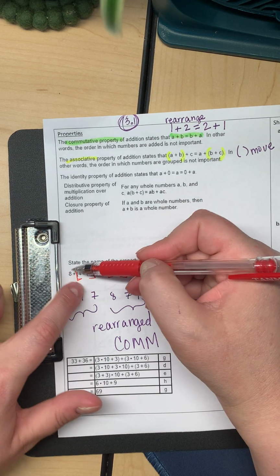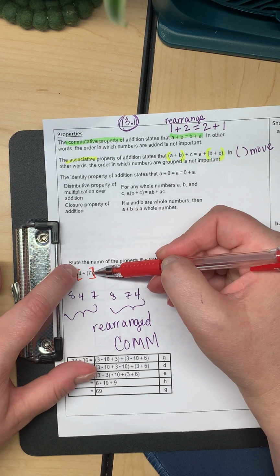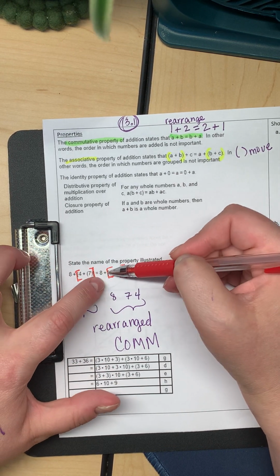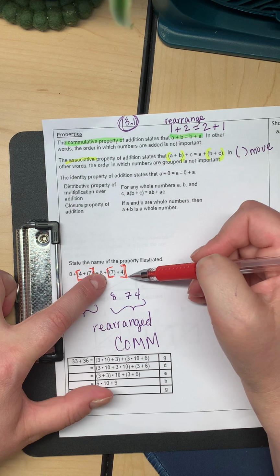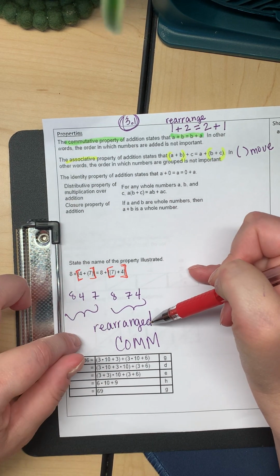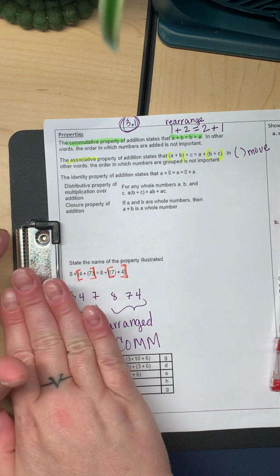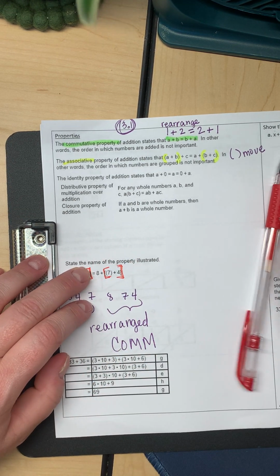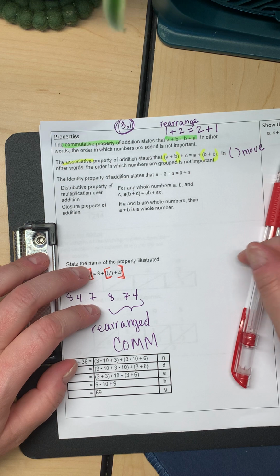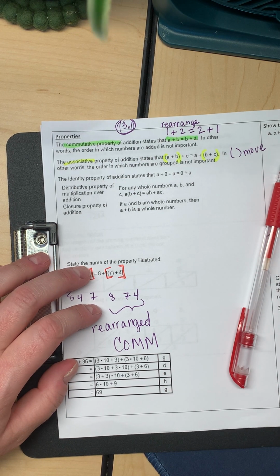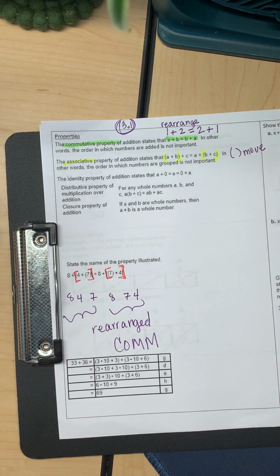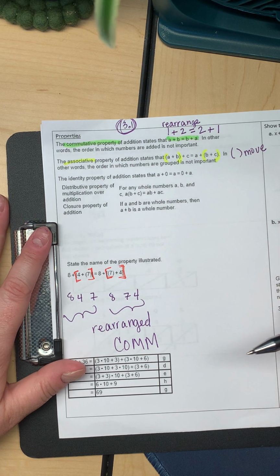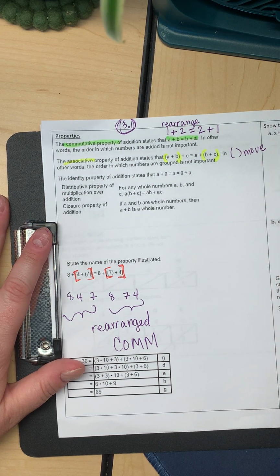On the left we have 8 plus brackets, and on the right we have 8 plus brackets. The only way this would be associative is if the brackets moved. Maybe on the right side, the 8 and the 7 were in the brackets. That's what associative would be, if the brackets moved. But so far, just the numbers moved, so that's commutative.